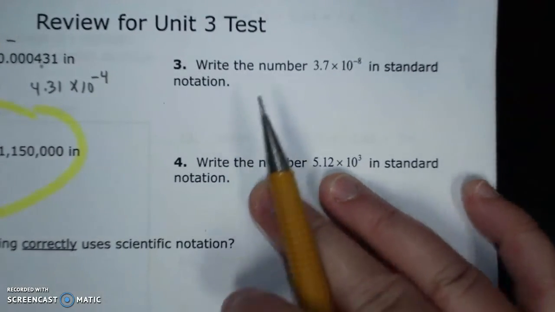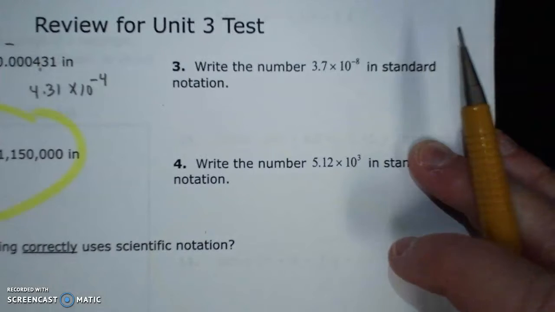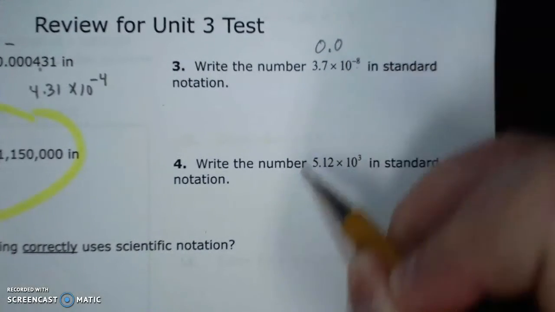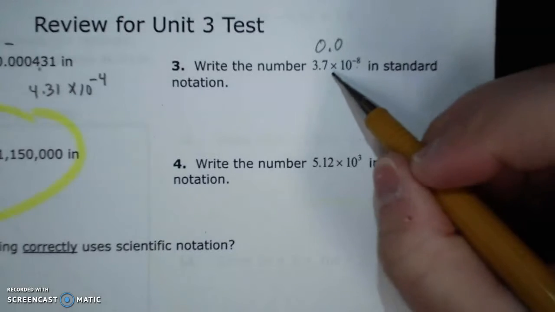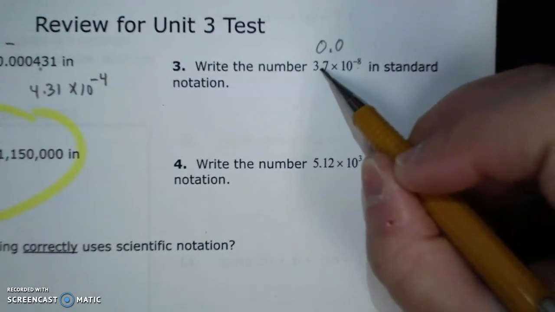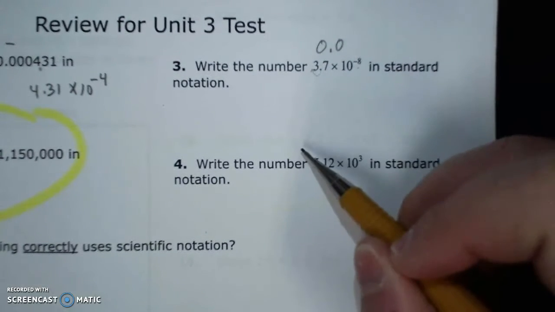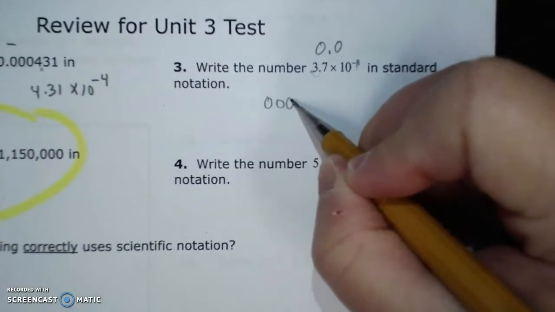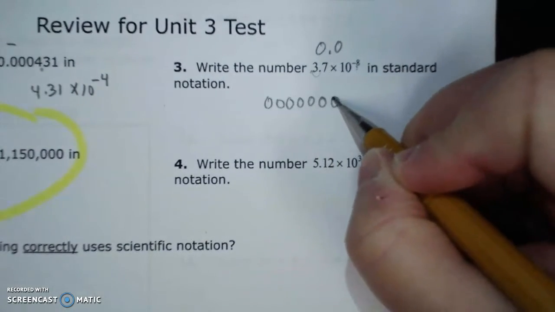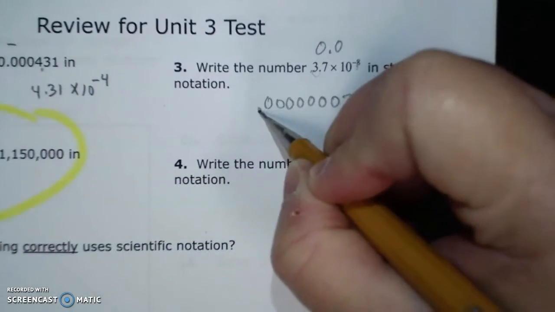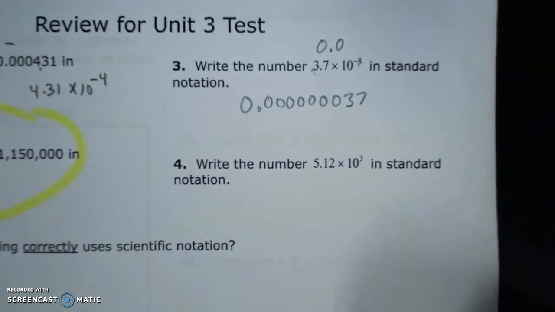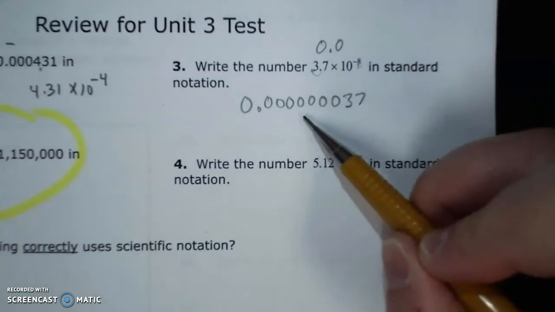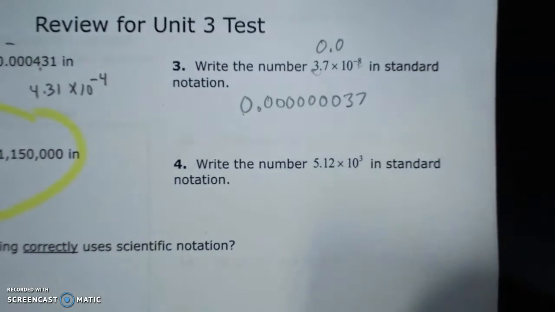Next one, write in standard notation. Negative means it's going to start with a 0 point. When I taught this to my 8th graders, it was 1 for the digit and 7 more to get to 8. So 1, 2, 3, 4, 5, 6, 7. Put your decimal there. So I have to move 8 spaces: 1 for the digit, 7 more zeros, with a 0 point in front of it.